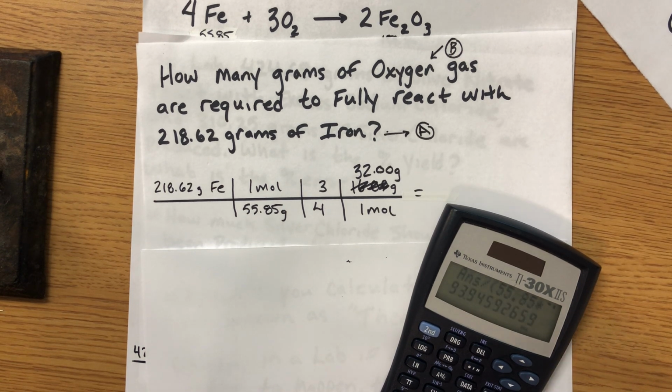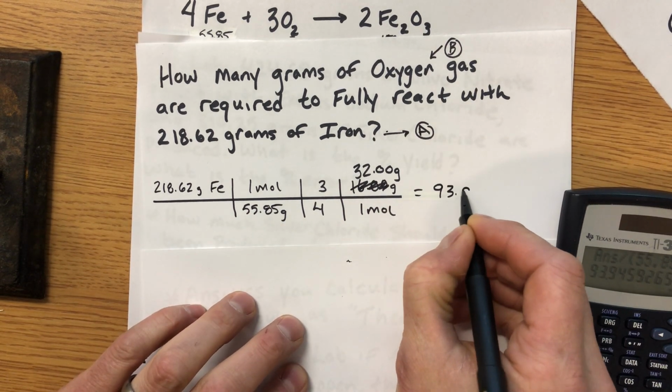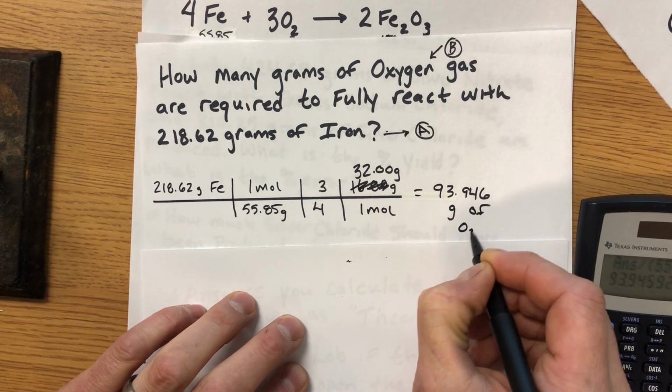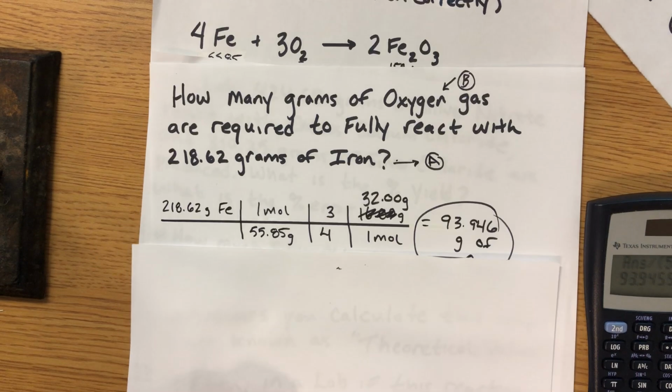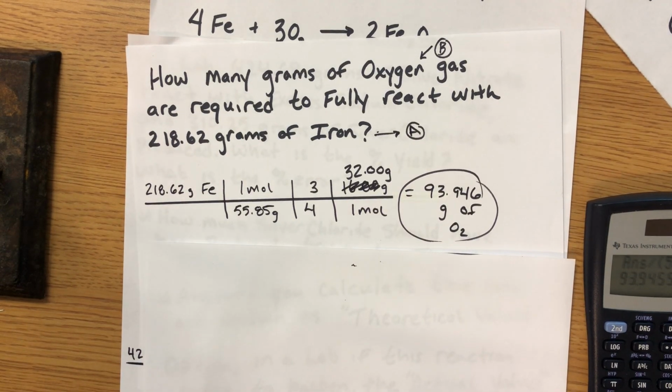And our answer here is 93.946, okay? 93.946 grams of O2, okay? And that's our answer here, all right? So these problems aren't so bad, I don't think, but it does take some practice.